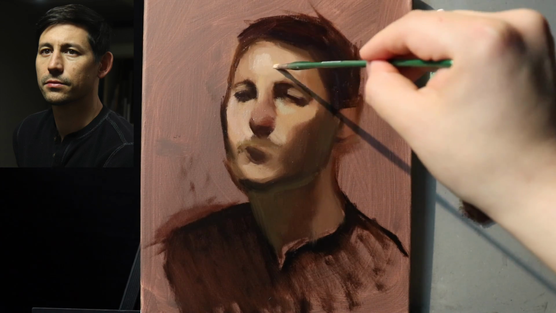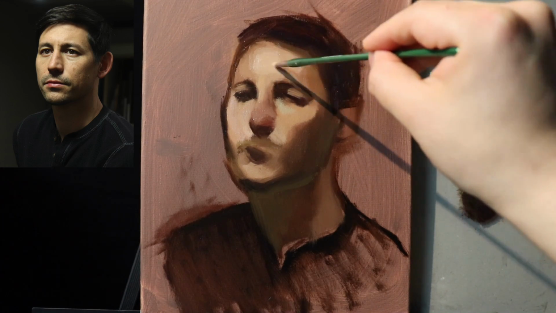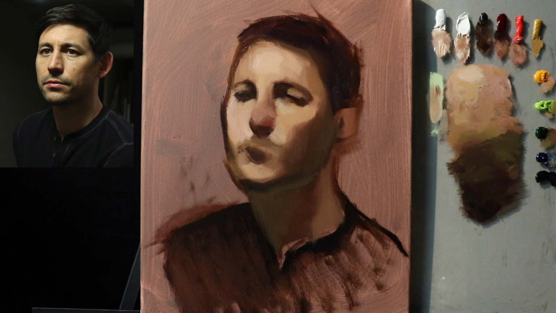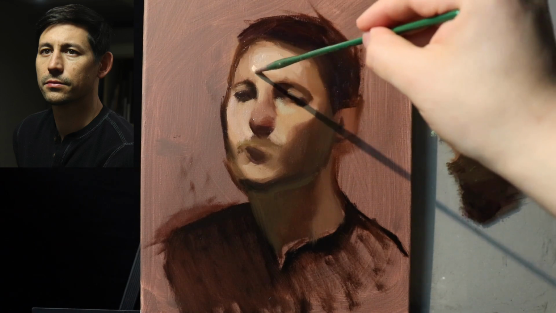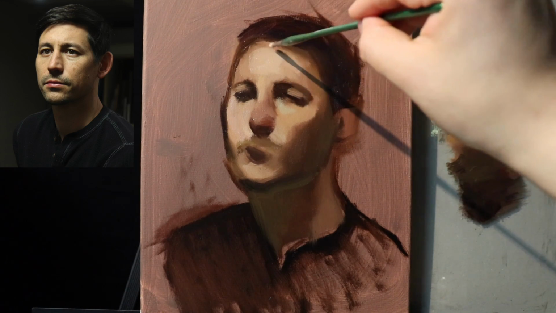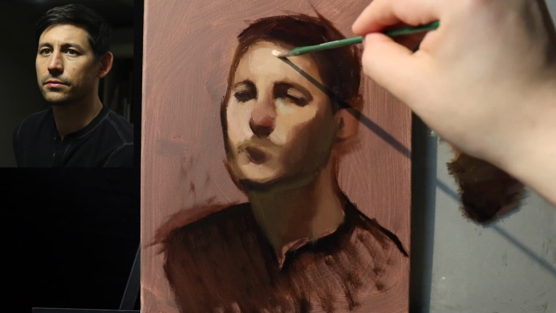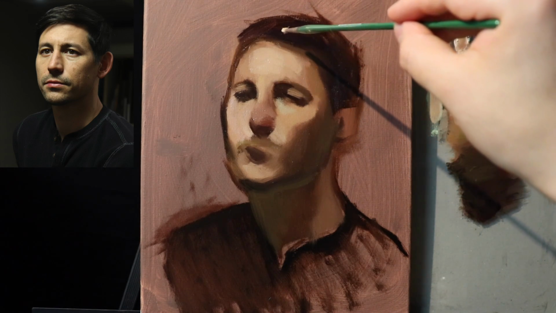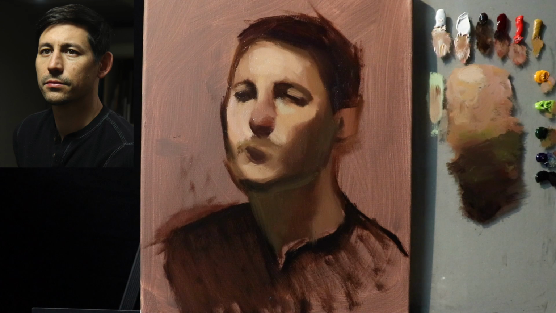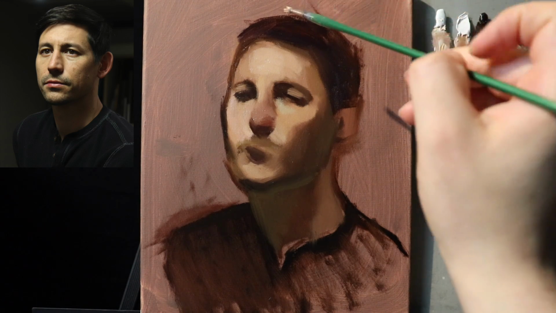It takes a lot more paint handling. But in any case, it's fun to try to observe all of these shapes all at once. So I'm going to add a little bit more information into the nose, and I'm not going to be very focused yet on the exact details for the features.